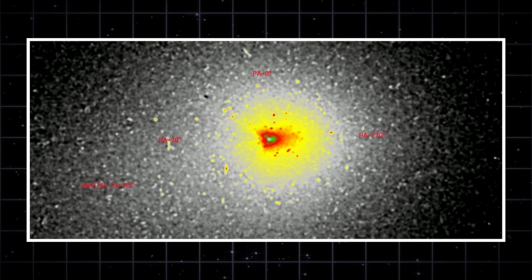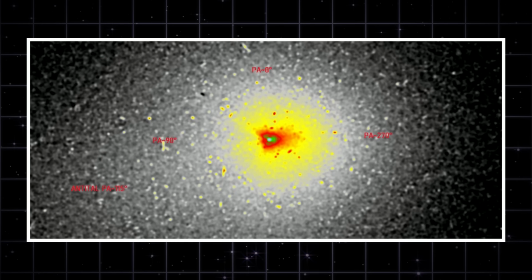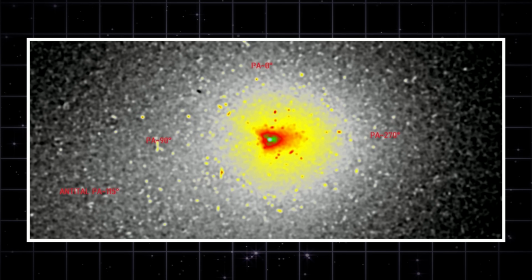So the real question isn't whether one image looks strange. It's why the structure stays consistent no matter who observes it or how it's processed. That's where the real science lives.